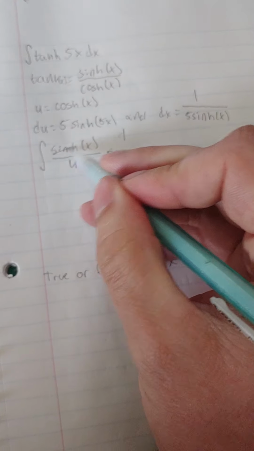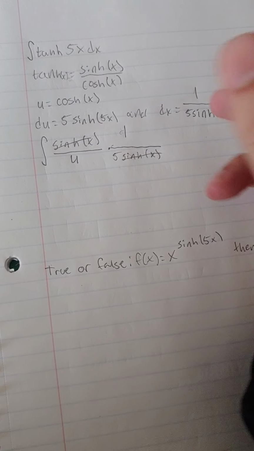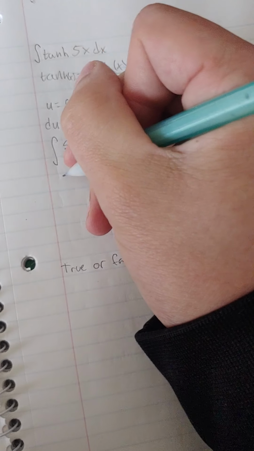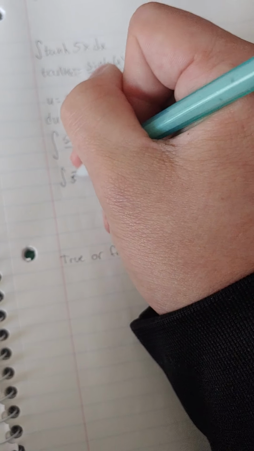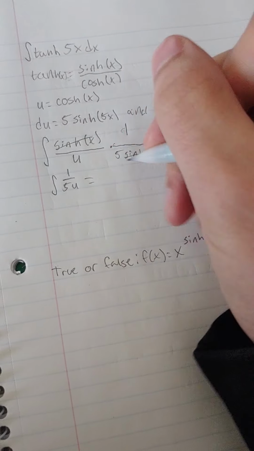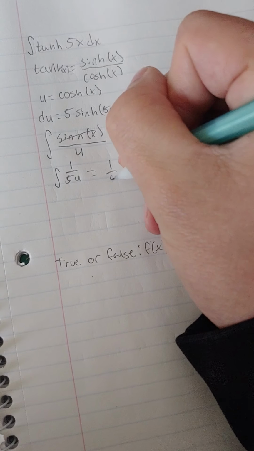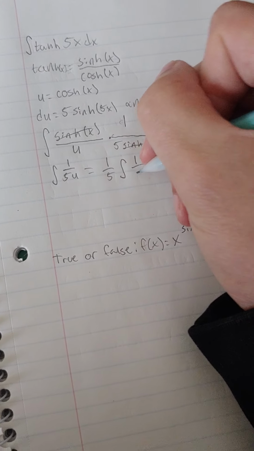So then these hyperbolic sines cancel. We're left with the integral of 1 over 5u. We can take out the constant 1 over 5 to get 1 over 5 times the integral of 1 over u.